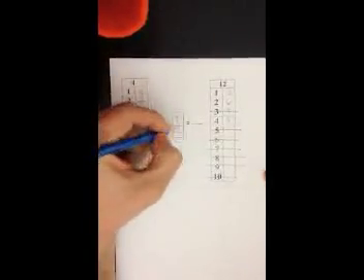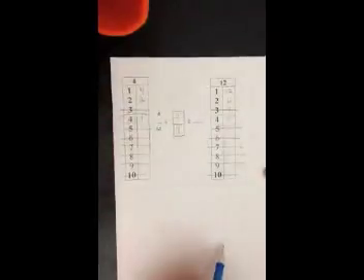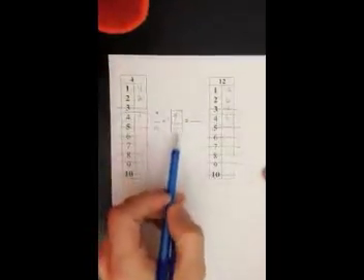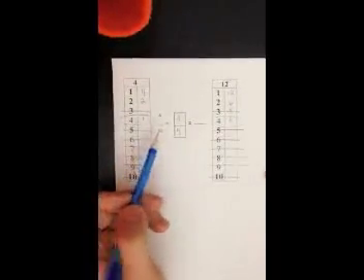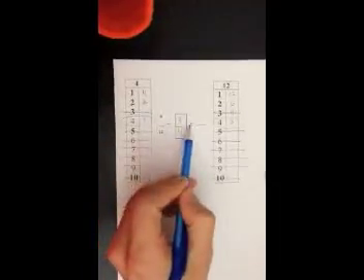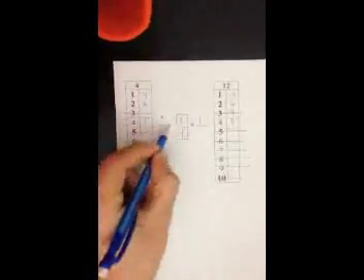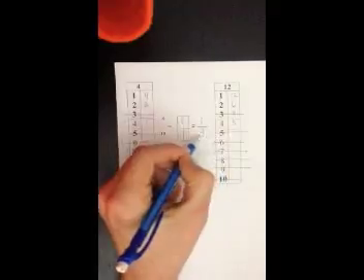4/12 divided by my greatest common factor over my greatest common factor, or 4 over 4, another way of saying 1. 4 divided by 4 equals 1. 12 divided by 4 equals 3.